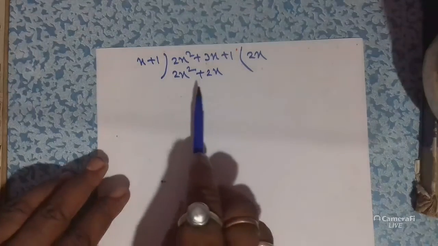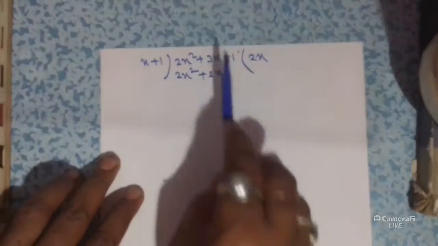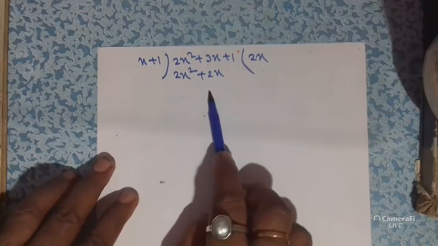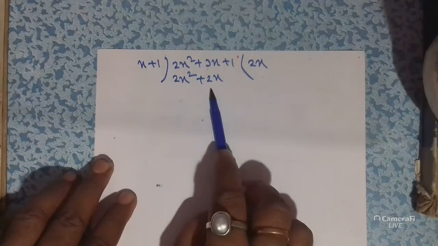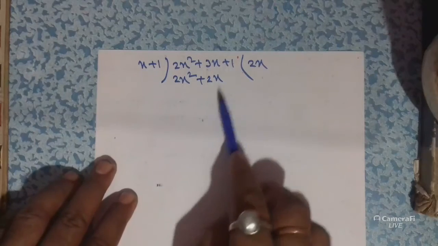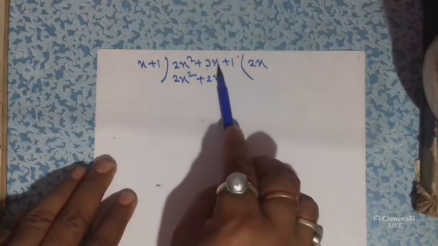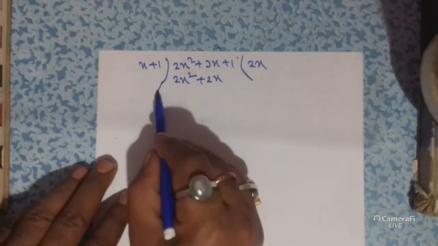And students, always remember, we have to write the terms below the similar terms. So here it is 2x, so we have to write below 3x.